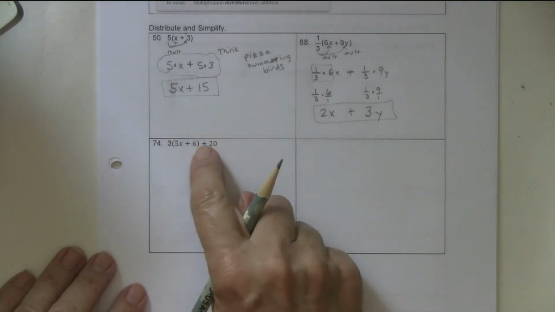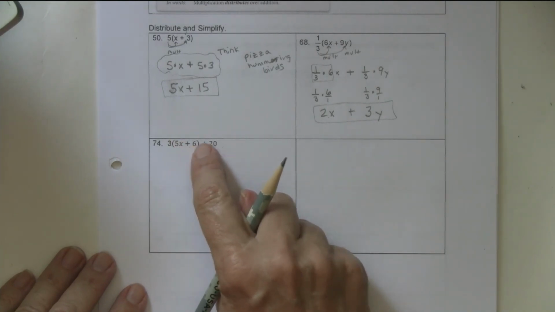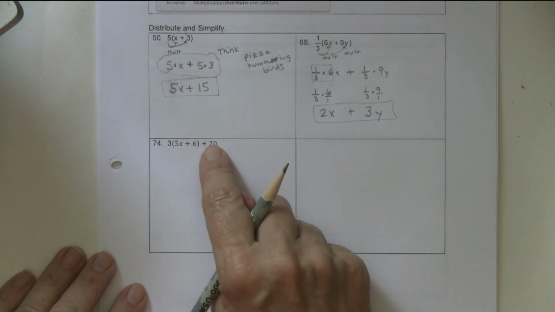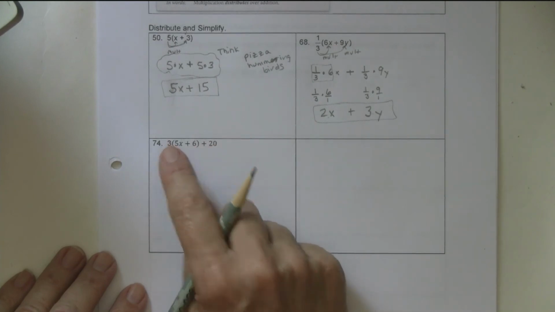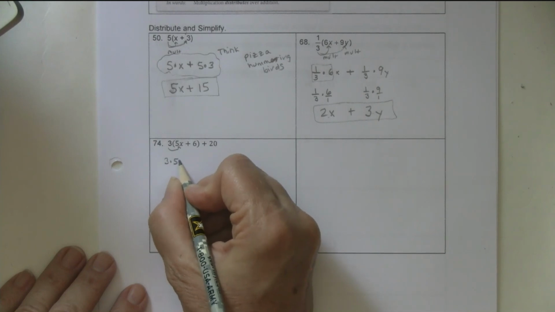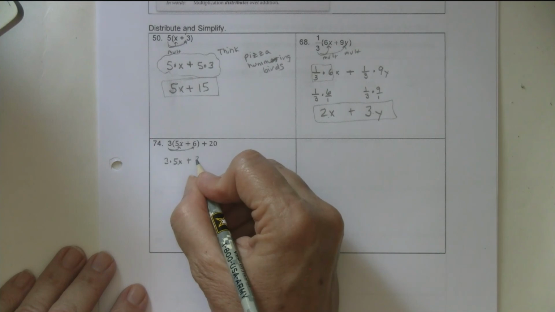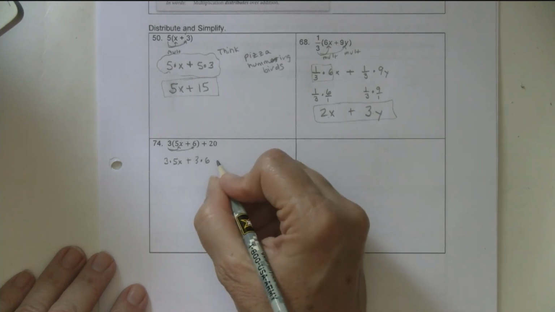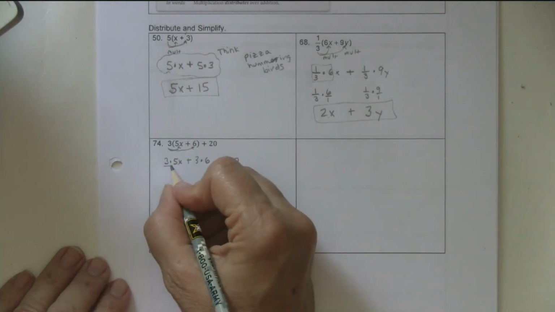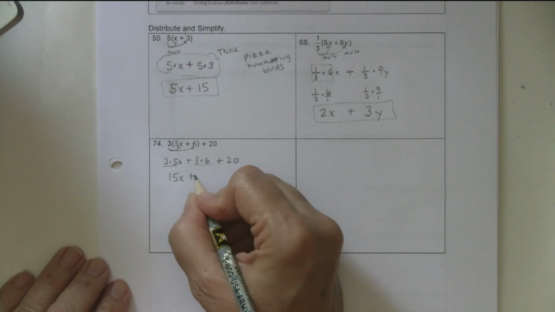And this says start distributing those parentheses because 5x plus 6, they're not like terms. And that says stop distributing. And so the 20 is not part of being multiplied by 3. So I'm going to be multiplying here, 3 times 5x, and multiply here, plus, bring that sign down, 3 times 6, and then plus 20. And then I just got to do it. So this is 15x, and this is 18, plus 20.